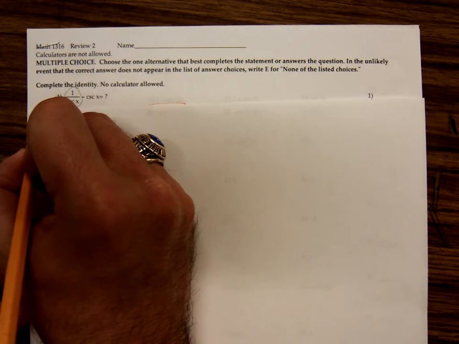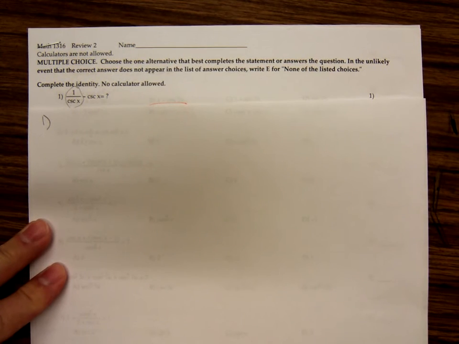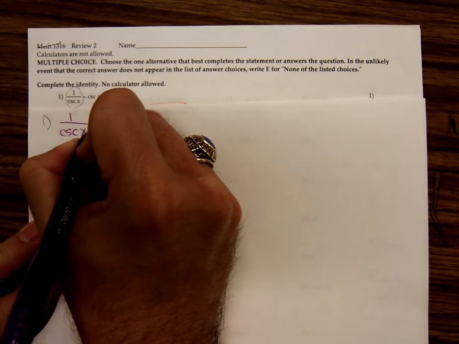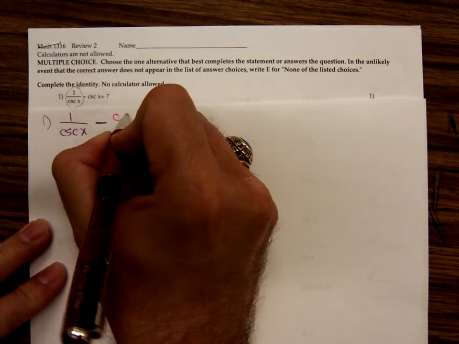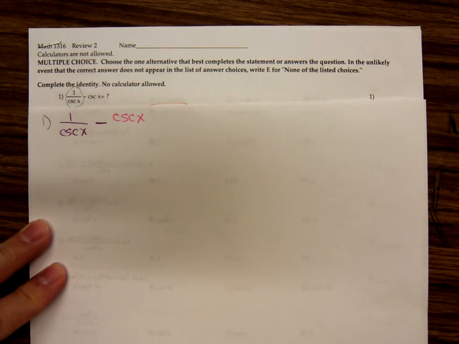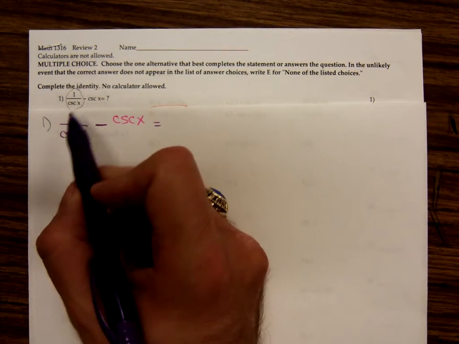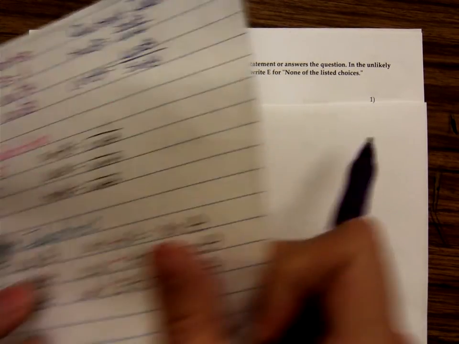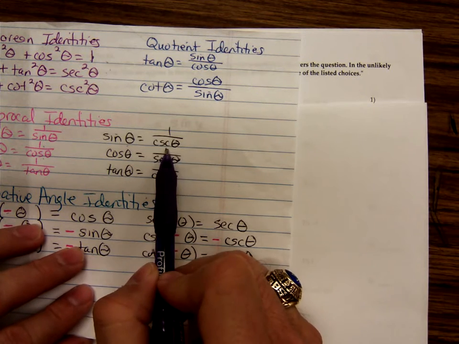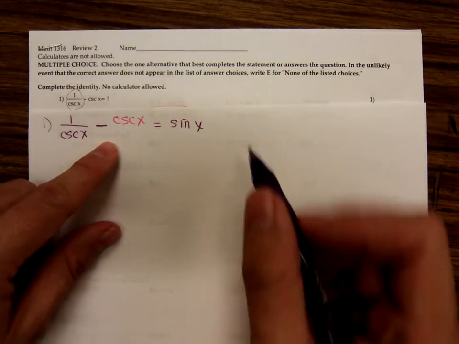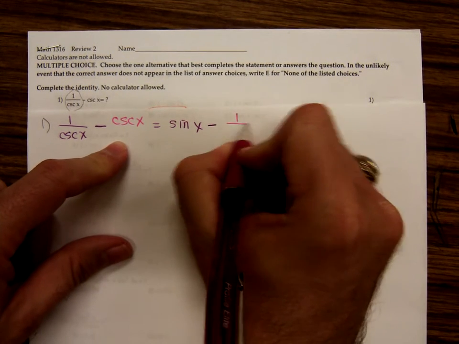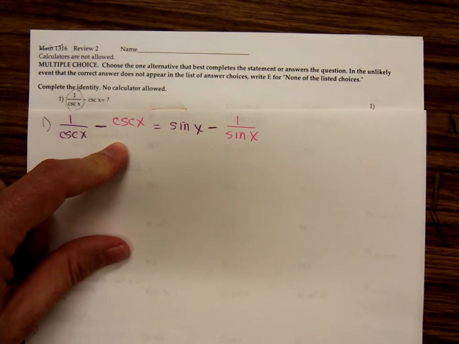Let's see. Number 1. 1 over cosecant x minus cosecant x. Well, what could I do here? Well, let's try writing everything in terms of sine and cosine. That 1 over cosecant x, well, that would just be sine x, okay, because sine x is the reciprocal of cosecant x. Then minus, how would I rewrite cosecant in terms of sine? Well, that's pretty easy, 1 over sine x.